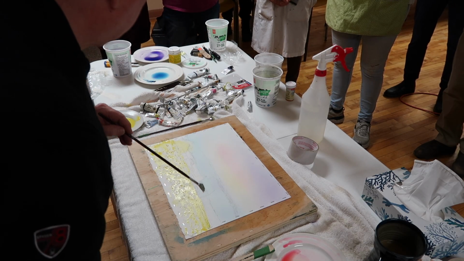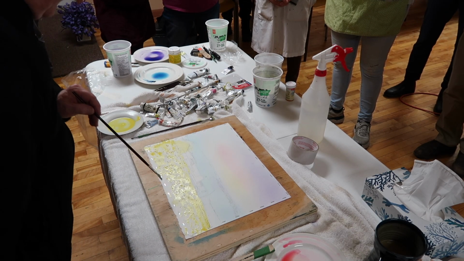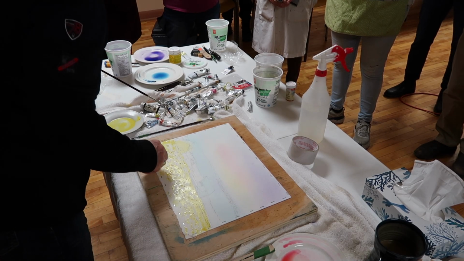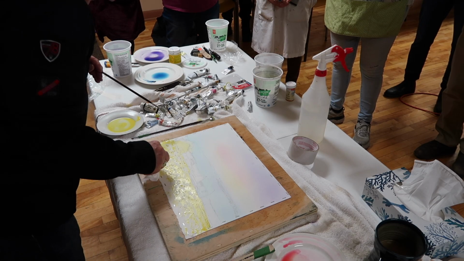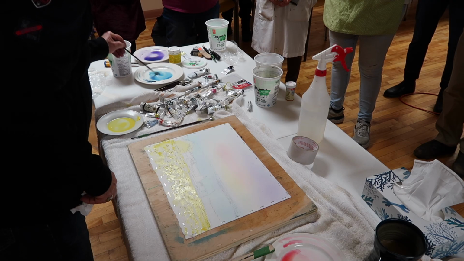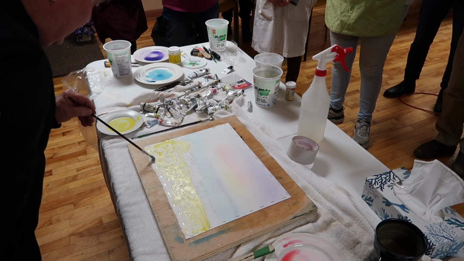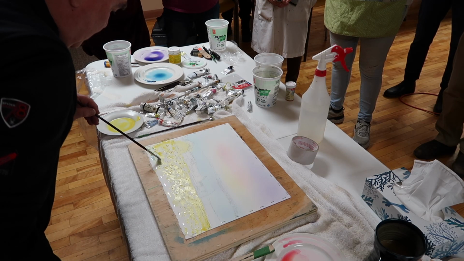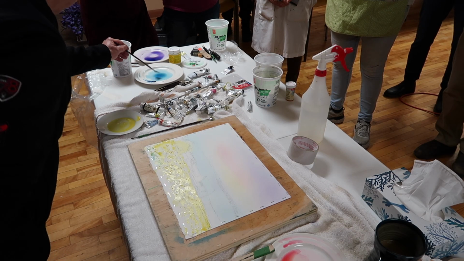Okay, that's got some orange in it. I'm going to leave that like that. Bet you thought I was going to pull that off. There's blue down there, just to remind myself. So there you can kind of see what's going on there with the technique.